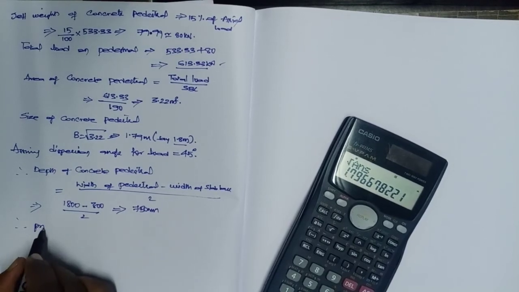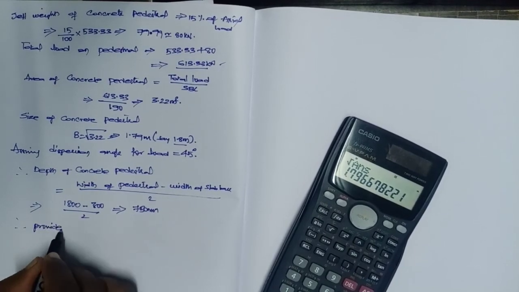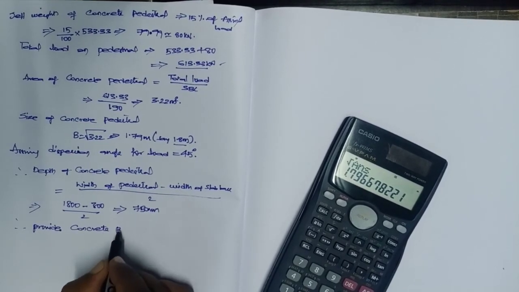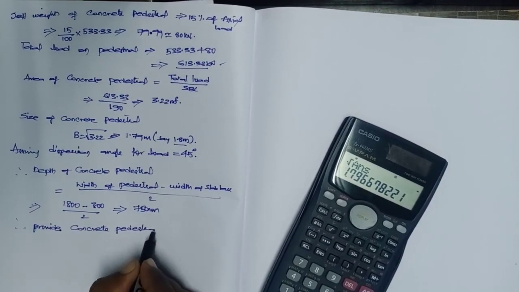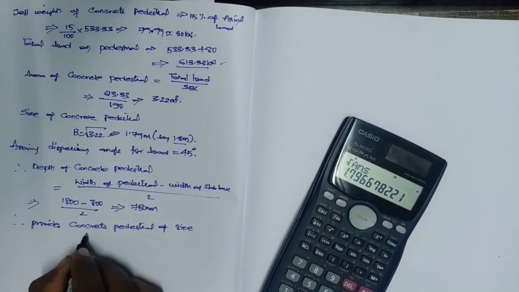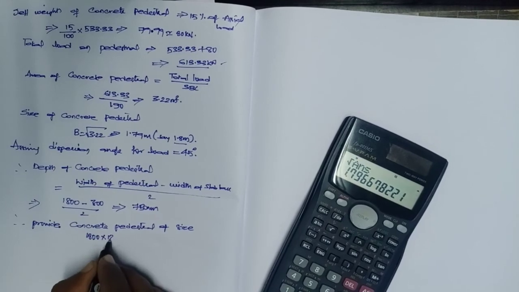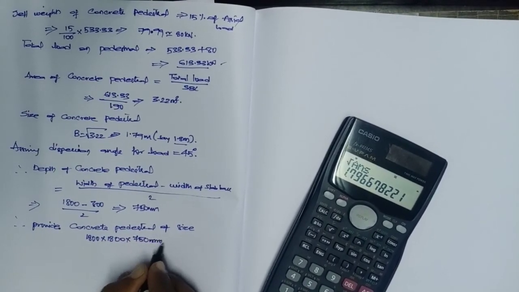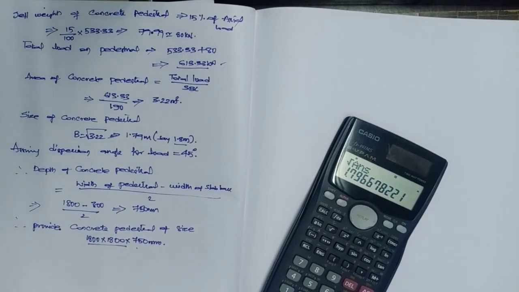Therefore provide concrete pedestal of size 1800 by 1800 by 750 mm. Okay, also do the connections, and they have not at all mentioned in the question, so we'll stop this question up to here.